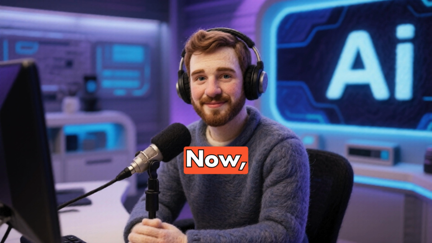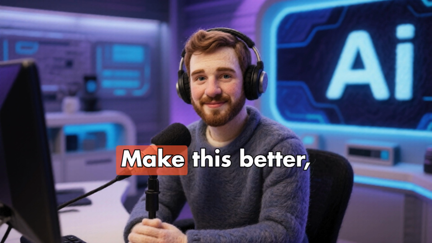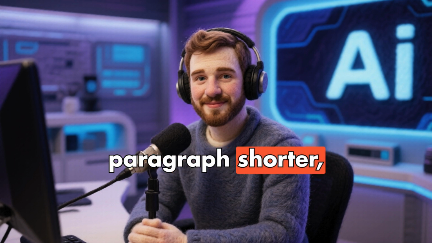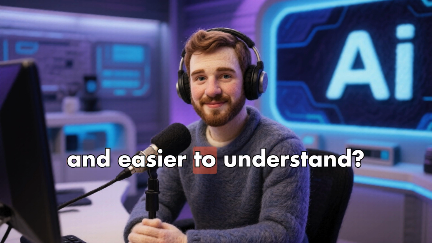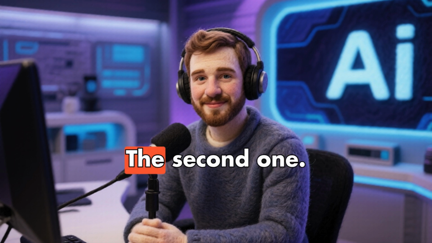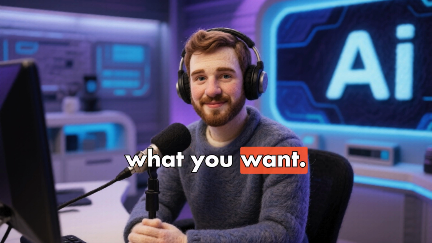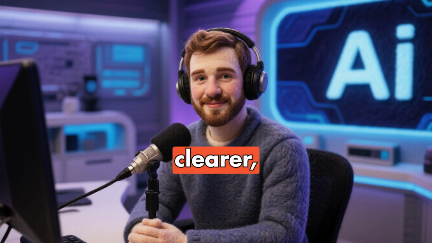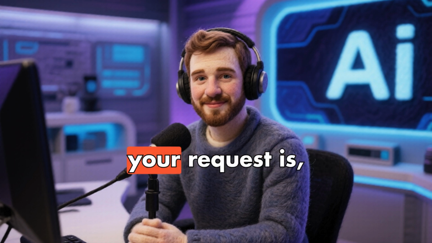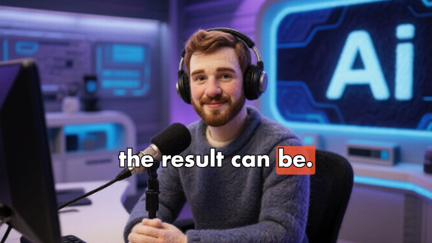Excellent. Now, think about the difference between these two requests. "Make this better." "Can you make this paragraph shorter, clearer, and easier to understand?" Which request is stronger? The second one. It tells the AI exactly what you want. Shorter, clearer, easier to understand. The more specific your request is, the more useful the result can be.